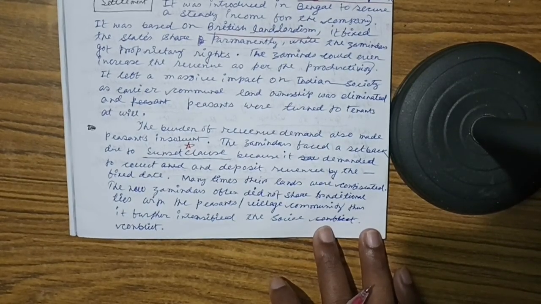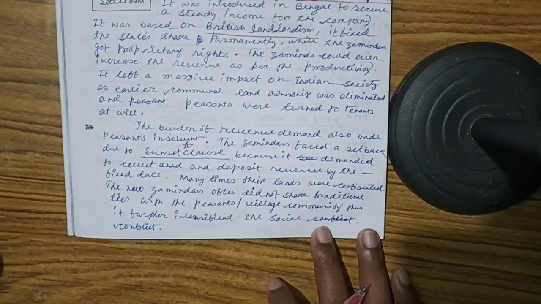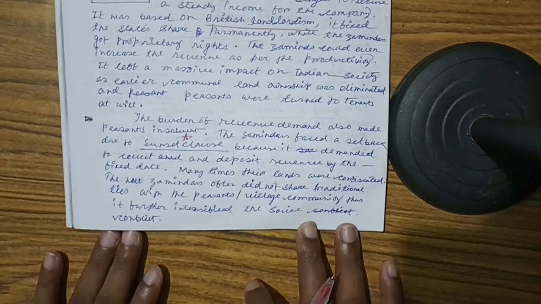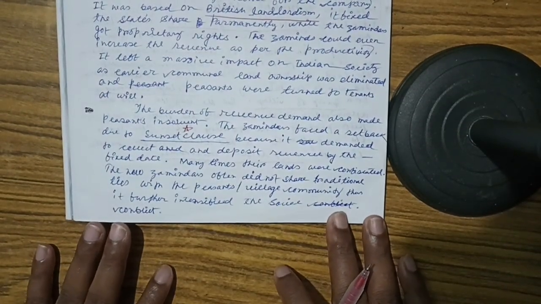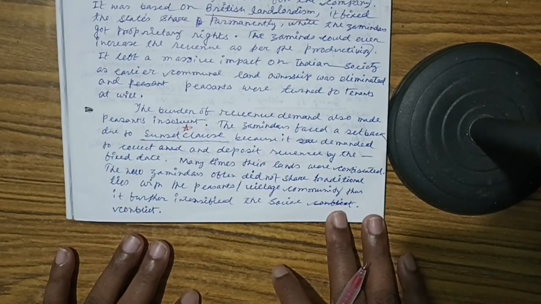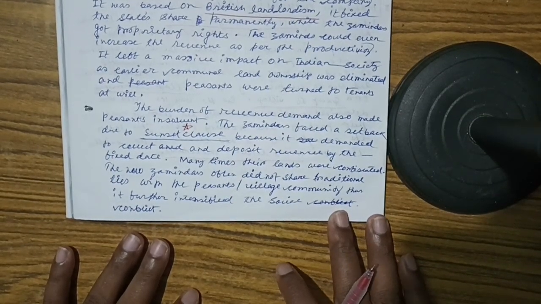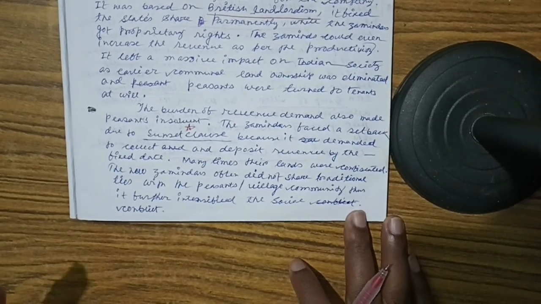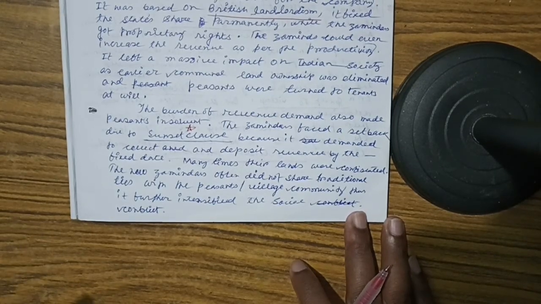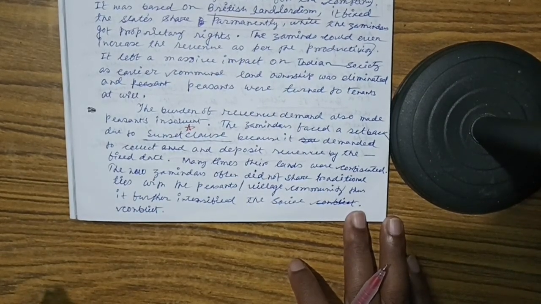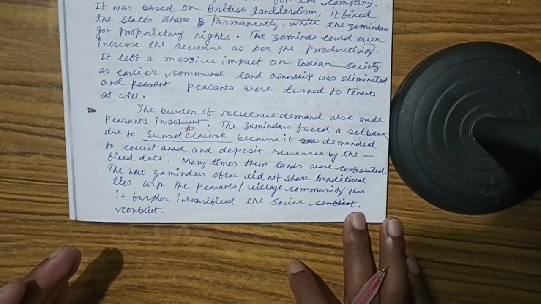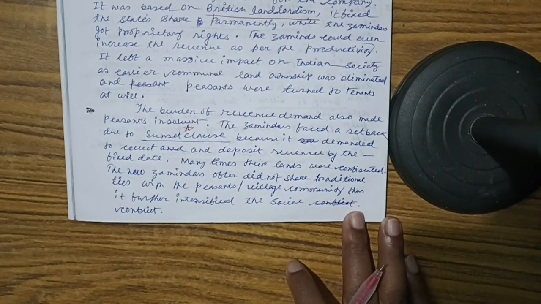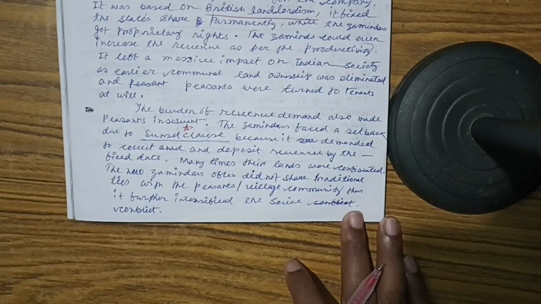In order to escape elimination from the post, the Zamindars always imposed huge taxes on peasants. Atrocities were done on the peasants, and many times the lands were confiscated. The new Zamindars often didn't share traditional ties with the peasants of the village community, thus it further intensified social conflict. If a Zamindar was removed from his post, another Zamindar was appointed, and he was unable to make a good relationship with the peasants, and that's how there was always intense social conflict.